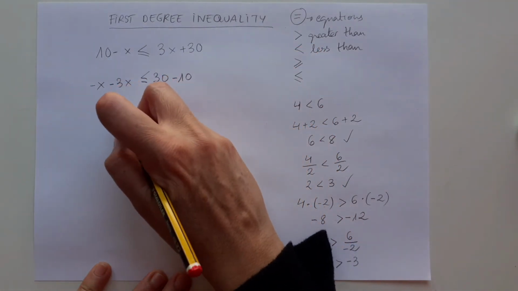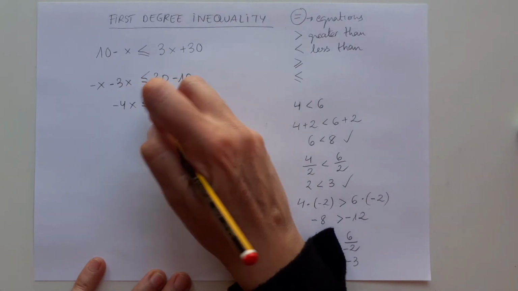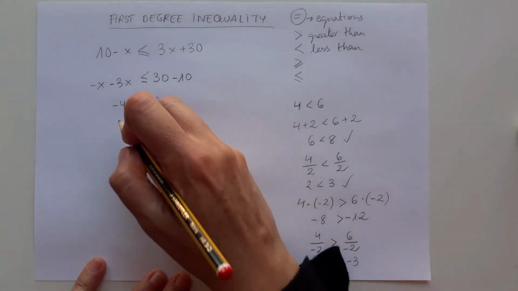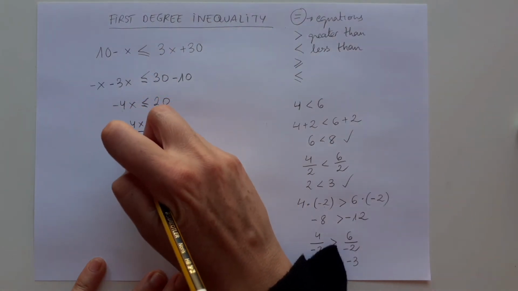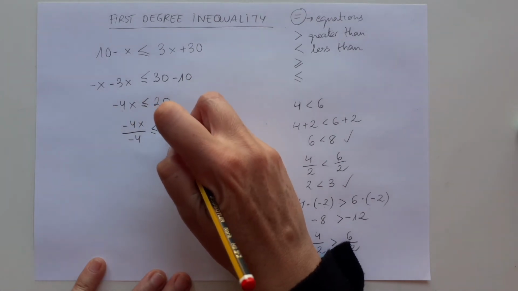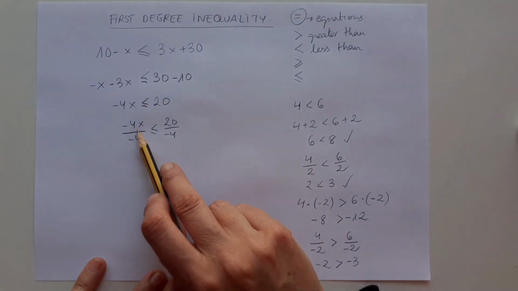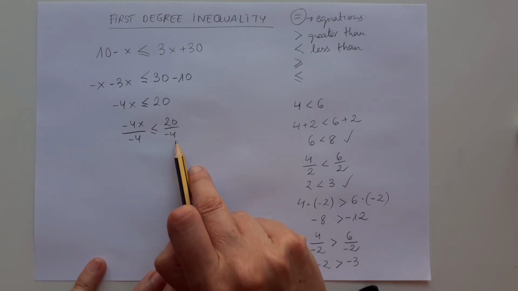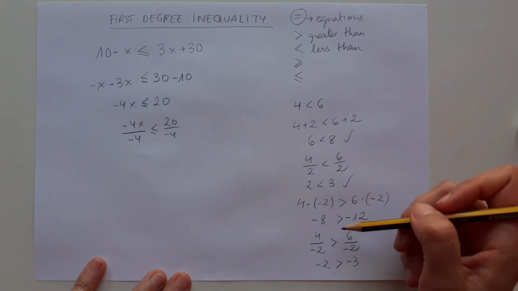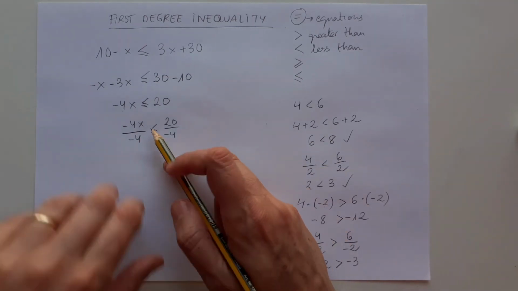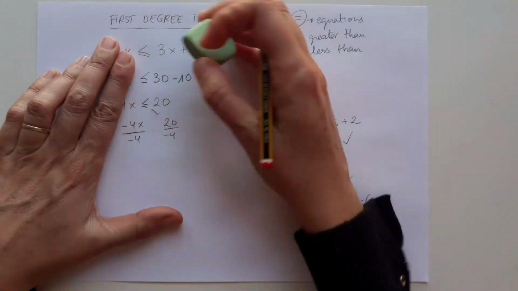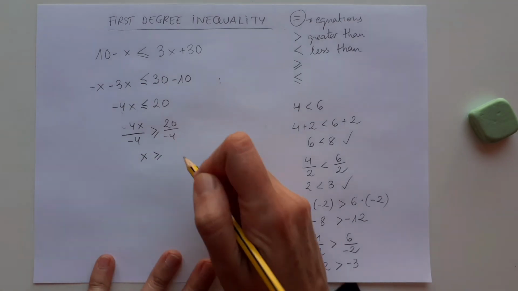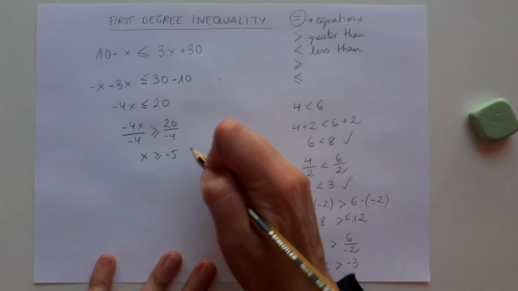Now we operate, this is negative 4 times x is less than 20. To get rid of this negative 4, I need to divide by negative 4 on both sides, right? Here it disappears and here we have to perform the division. But remember, when we divide or multiply by a negative number, we have to change the direction. So we need to change the direction. And now we obtain x is greater than or equal to negative 5.